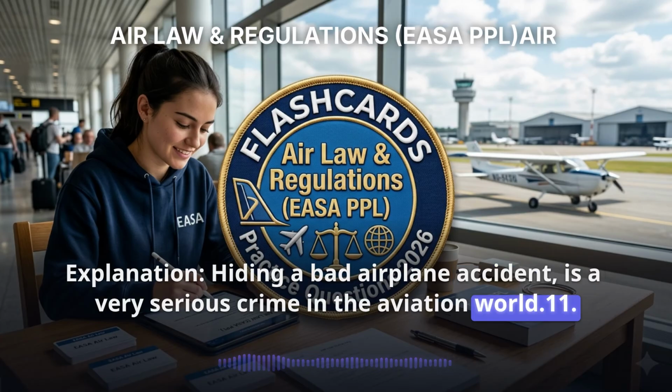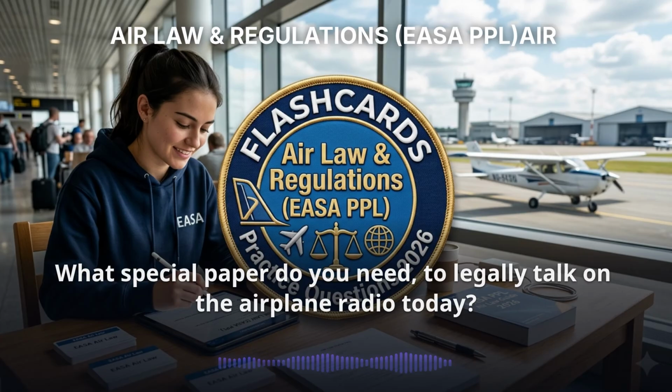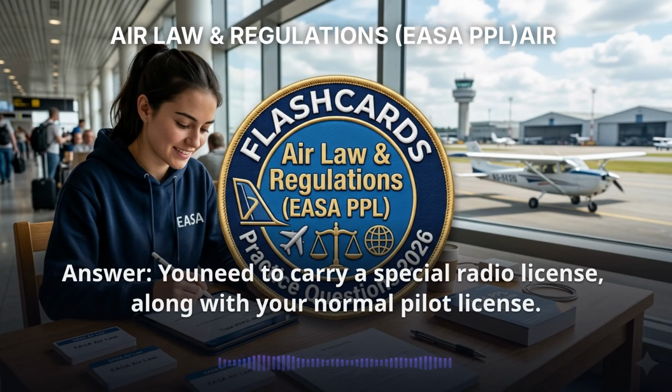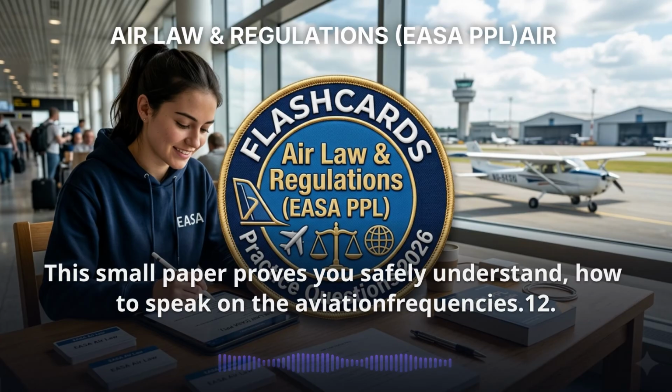Point 11. What special paper do you need to legally talk on the airplane radio today? You need to carry a special radio license, along with your normal pilot license. This small paper proves you safely understand how to speak on the aviation frequencies.